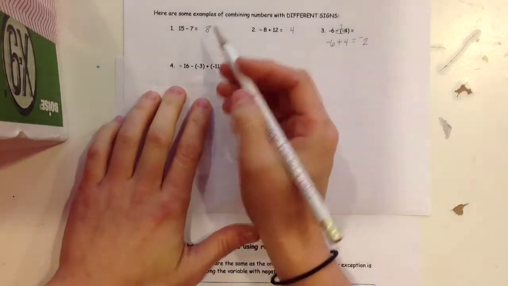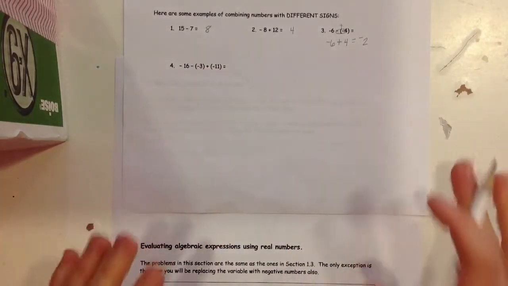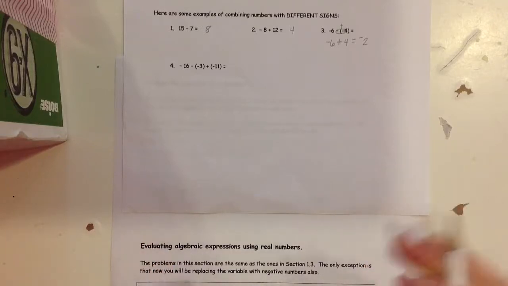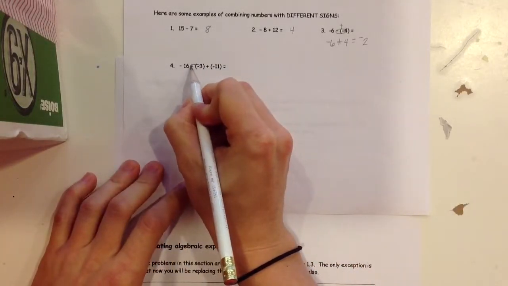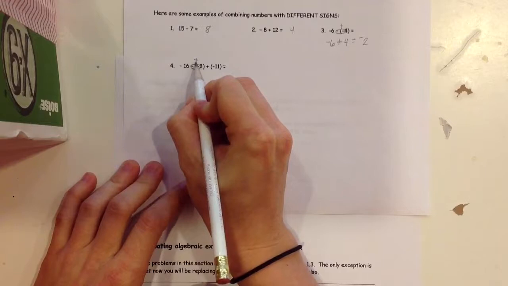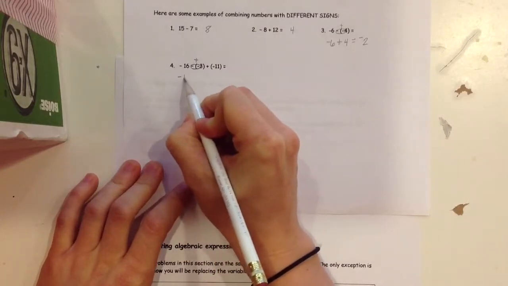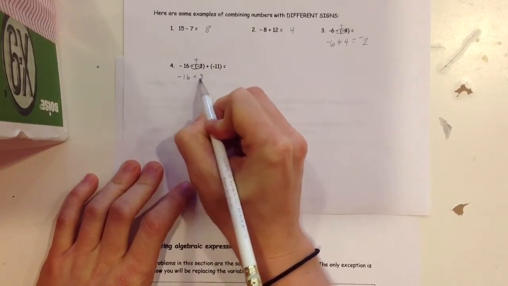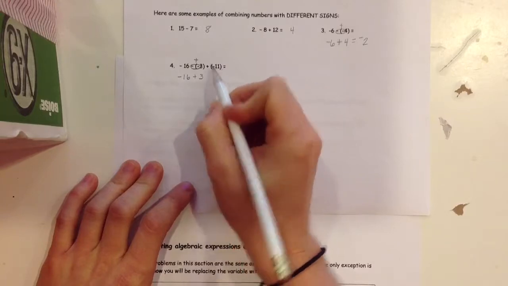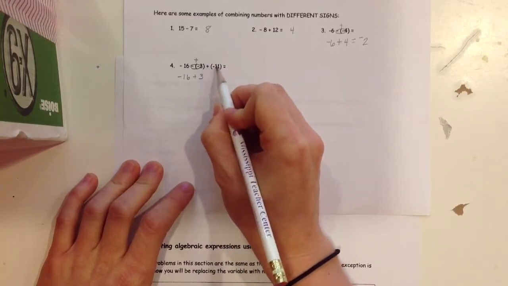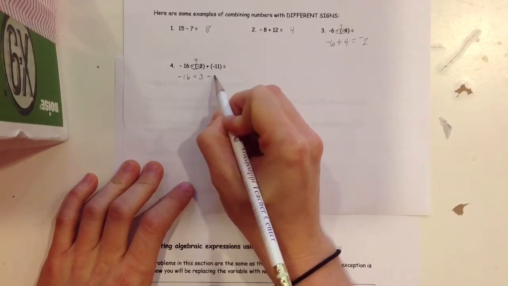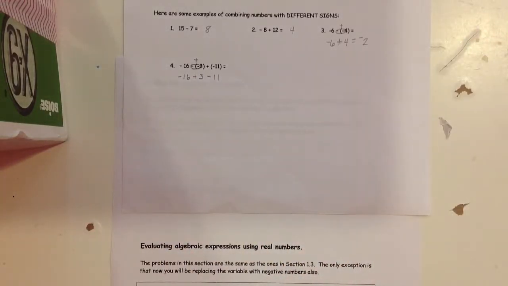Now for this one, I have a lot going on. So I'm only going to look at it 2 numbers at a time. The first 2 numbers have a double negative. So I want to rewrite this as negative 16 plus 3. And I'm going to go ahead and bring this down. If you want to bring it down as minus 11, you can. If you want to bring it down as plus negative 11, you can do that as well. Either is the same thing.